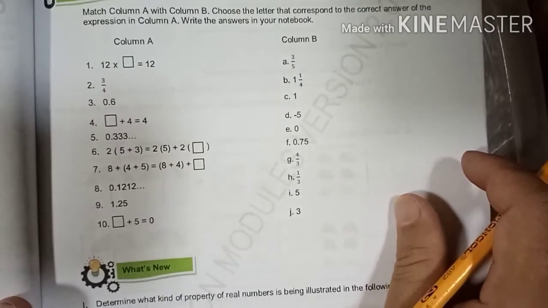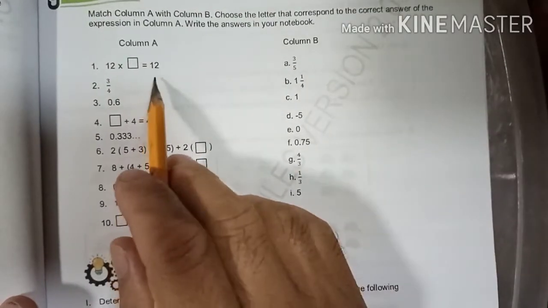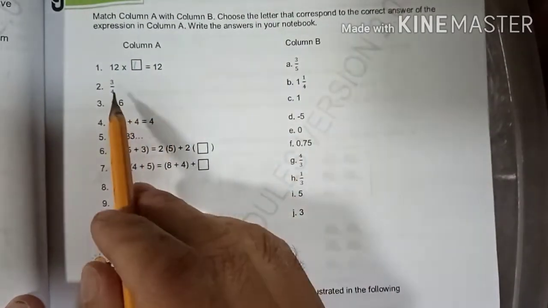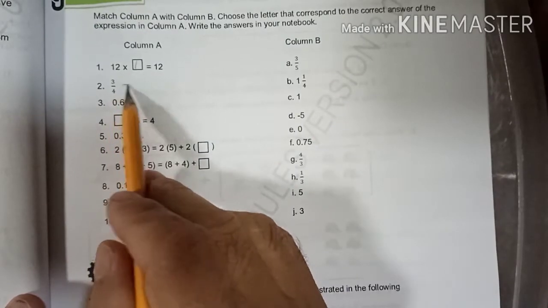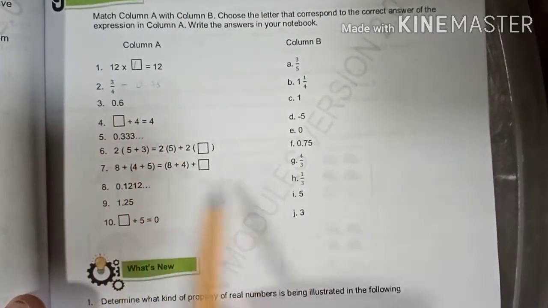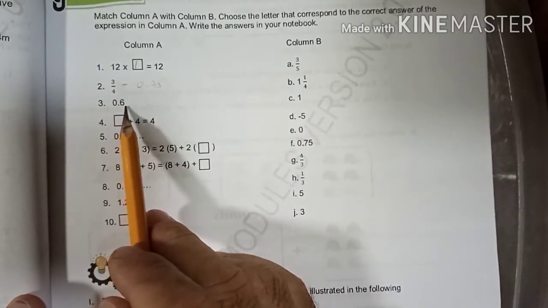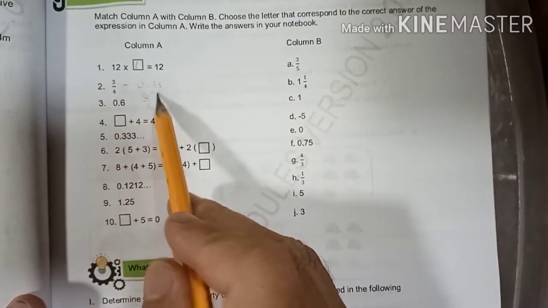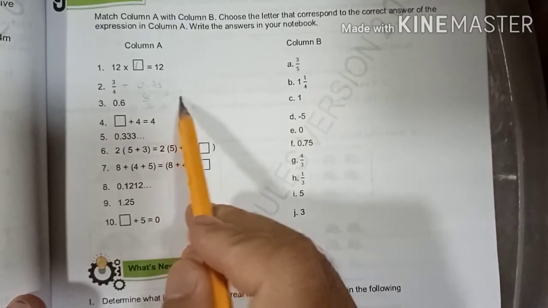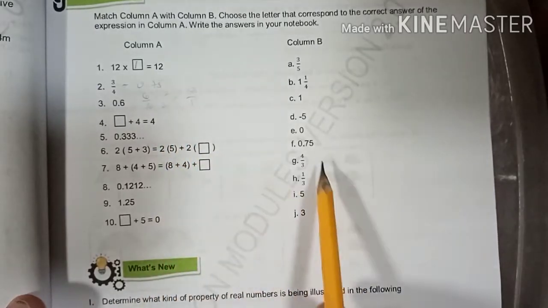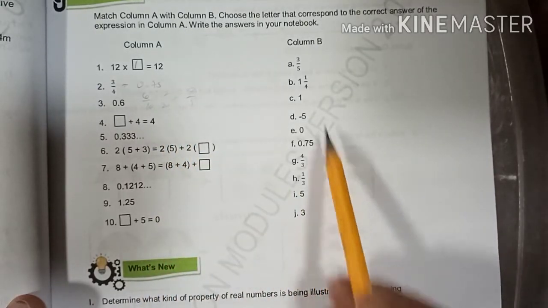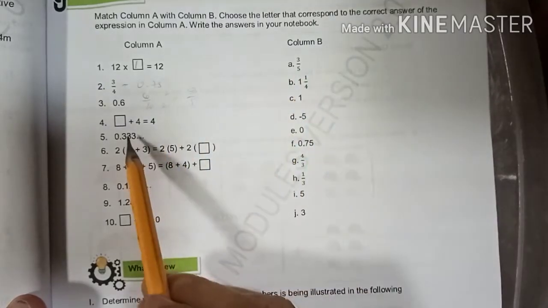So match column A with column B. 12 times blank equals 12. That's 1. 3/4, in decimal, that's 0.75. Letter F. 0.6, that's 6 over 10. 6 over 10 divided by 2 is 3 over 5. Which is 3 over 5 here? 3 over 5, yes. Letter A.